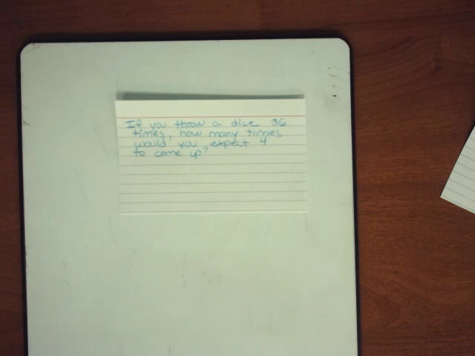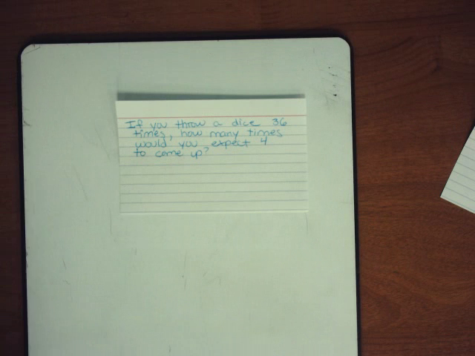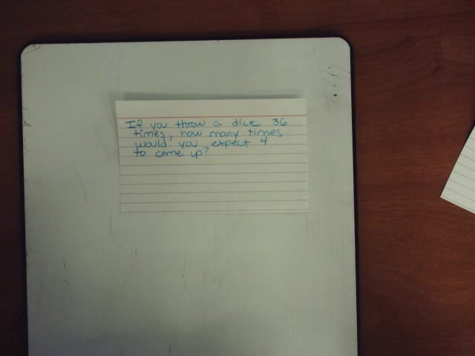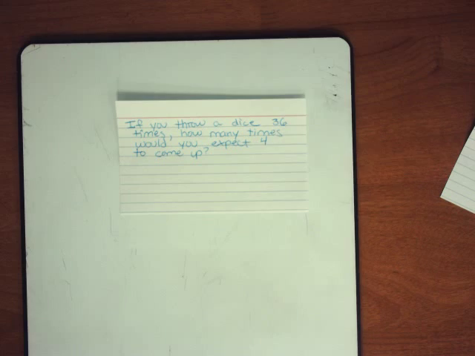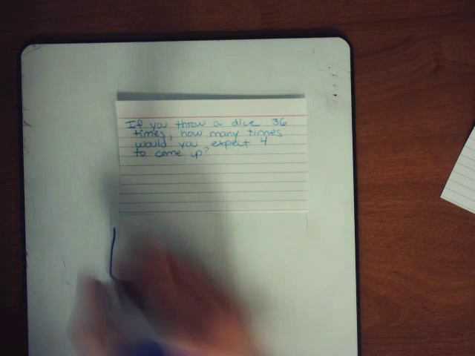It says, if you throw a die 36 times, how many times would you expect 4 to come up? So first thing we need to do is figure out what is the probability that I land on 4? 1/6, right? Because there's only one 4.